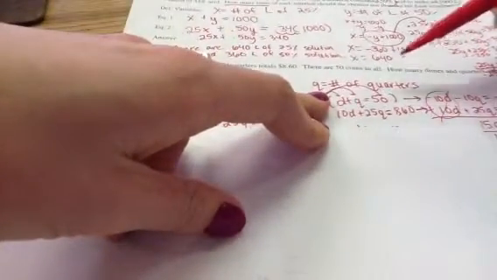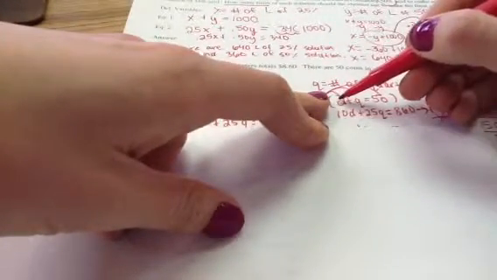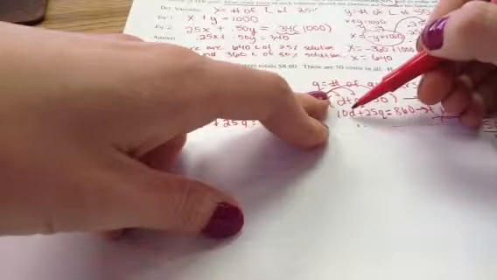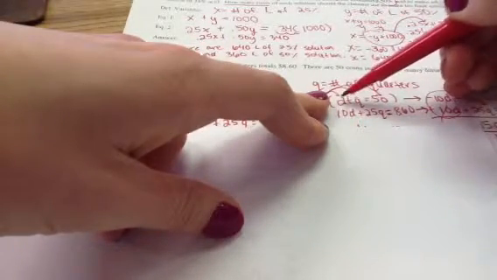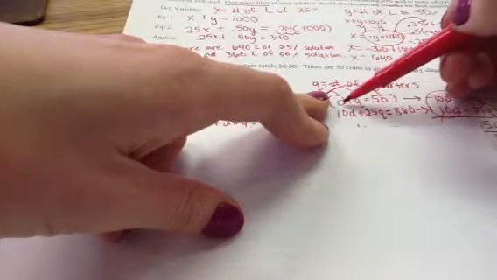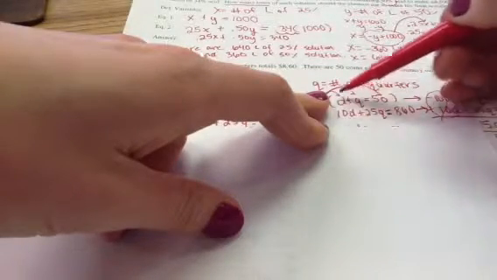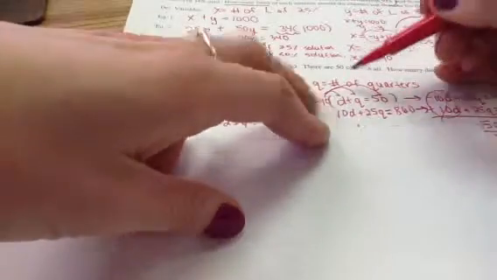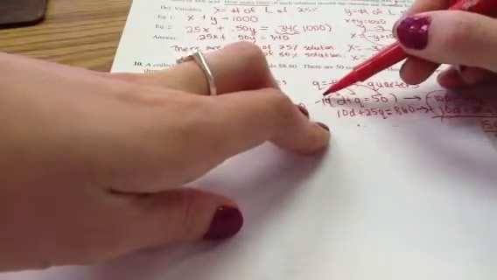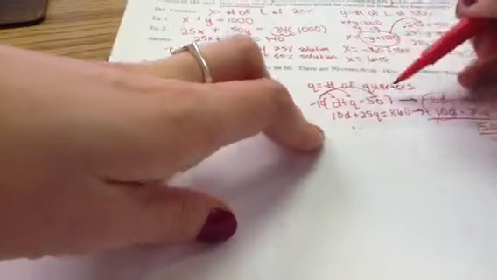And the way to do that is to get one coefficient to be a positive number and the other one to be a negative number, but the same number. So I want to make this d be a negative 10d. That way when I add negative 10d plus positive 10d, that's 0, and I eliminate a variable. So the way to do that would be to multiply this by negative 10. And you have to multiply every term by negative 10.